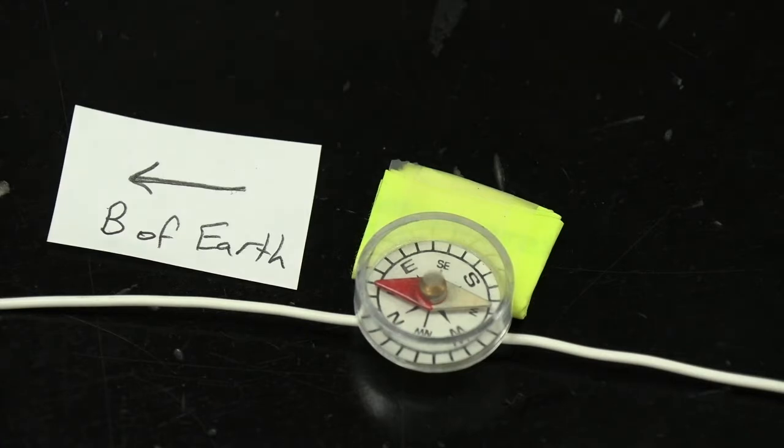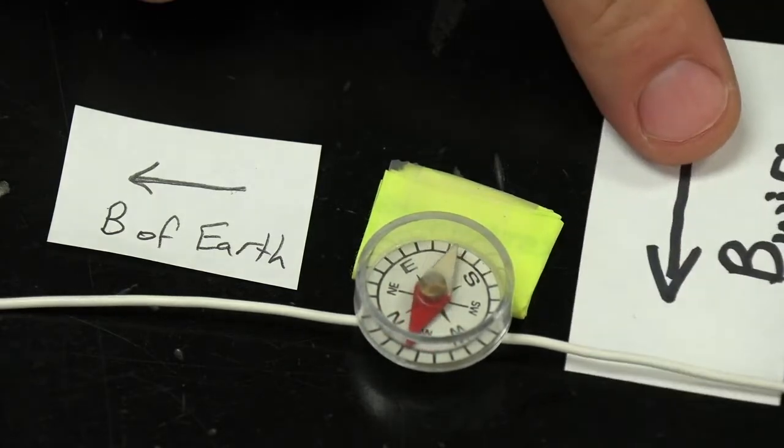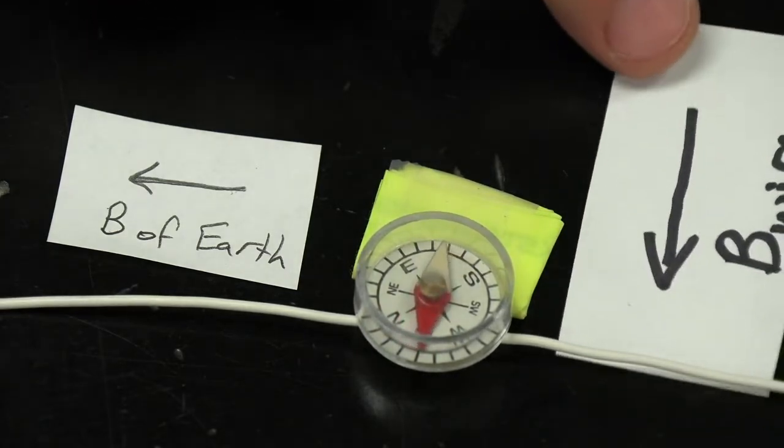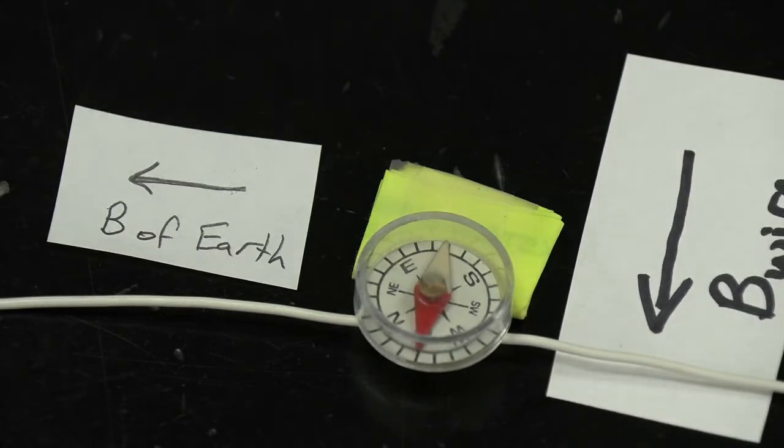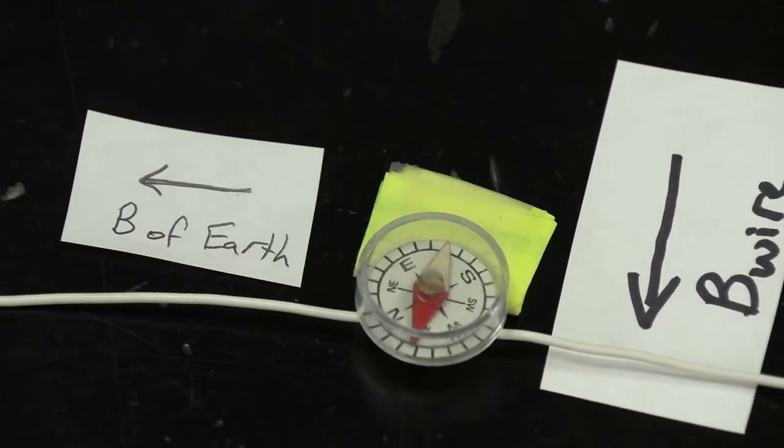All right, well, here we go. Let's turn on the power supply, and we see the needle go the opposite way now. So it goes like this, okay? That's the B of the wire. And let me zoom out and show you how you can figure that out.